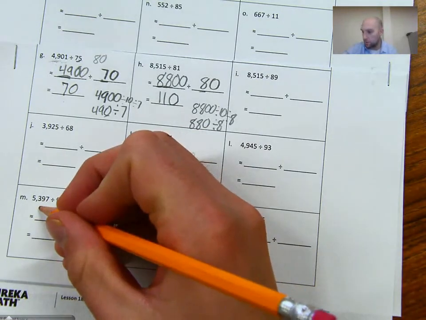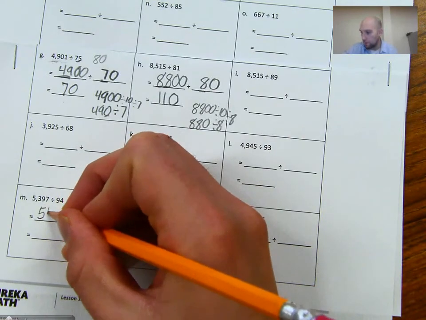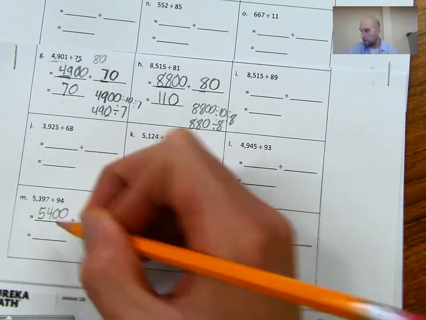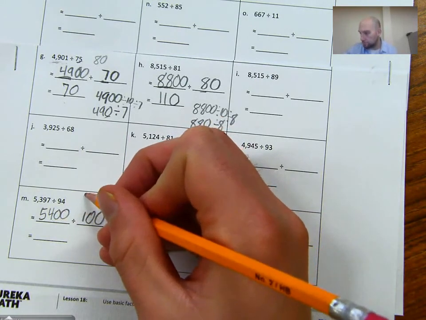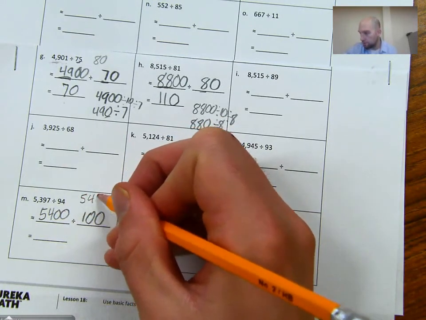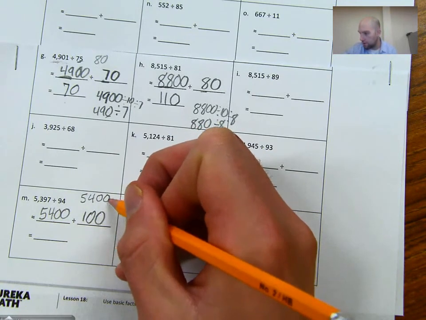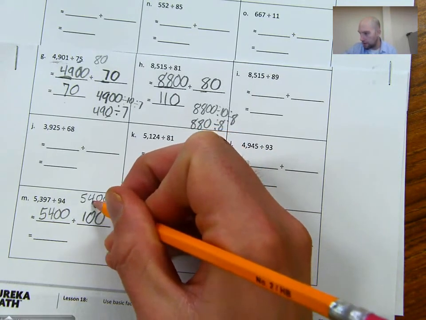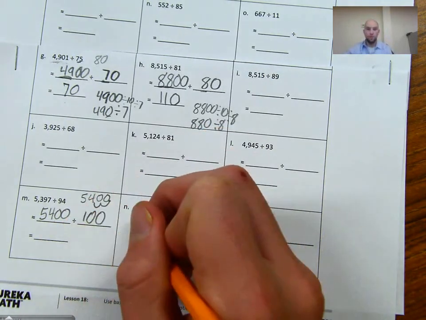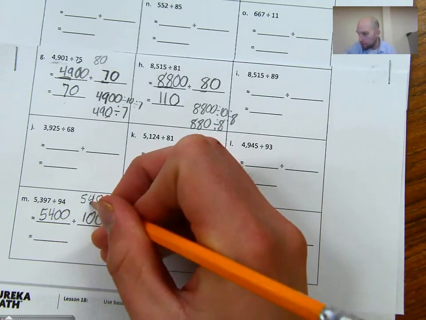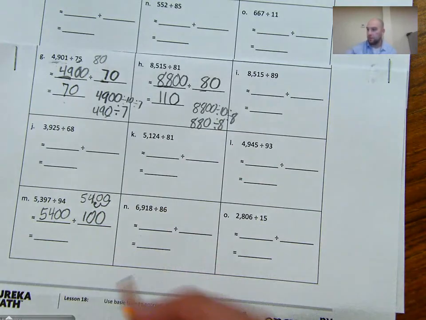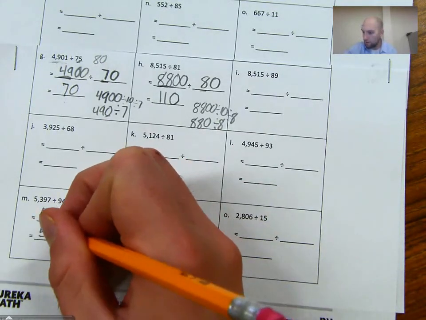Well, that's only 3 away from 5,400. And I know if I have this 100 at the end, I do 5,400. I can move those place values over 2 to the right. My decimal point in turn moves 2 spots to the left, and I end up with 54.